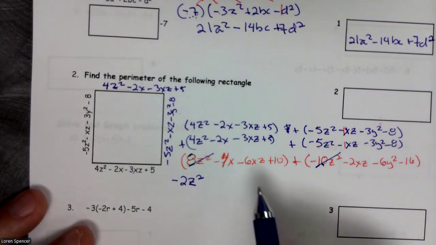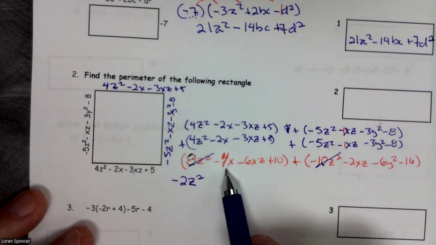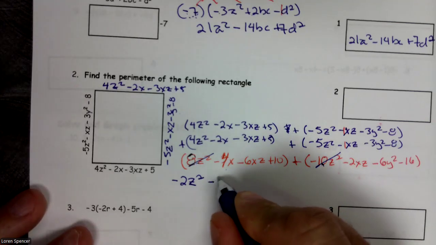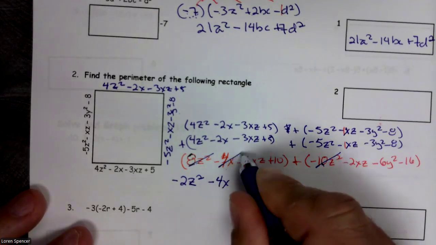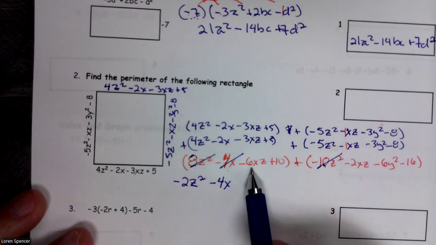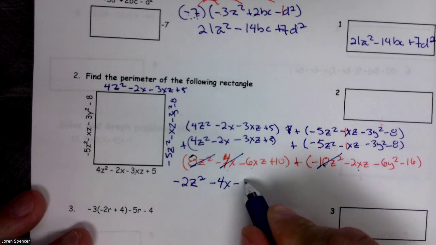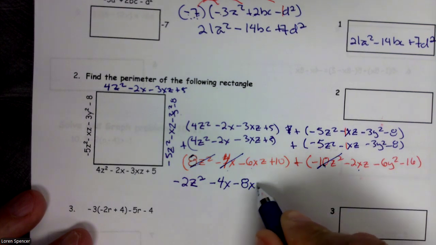They've been combined. I don't have anything to combine with this 4x, so I can just write it down, minus 4x, and cross it off. But then I have a negative 6xz and a negative 2xz. Negative 6 and negative 2 gives me negative 8. Signs are the same. Add the number and keep the sign.